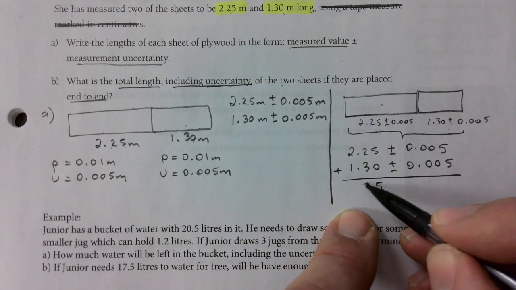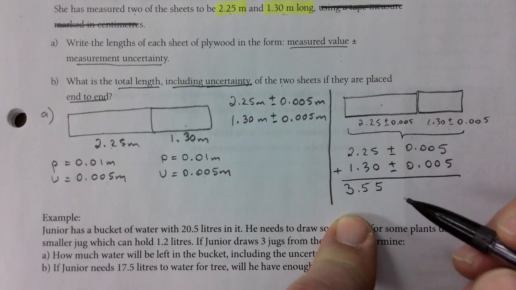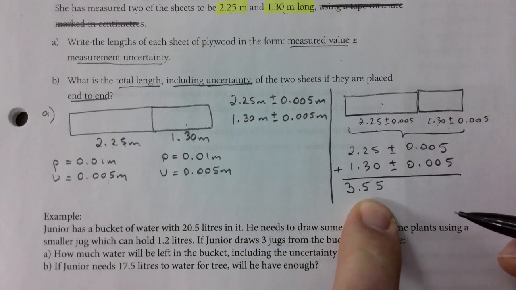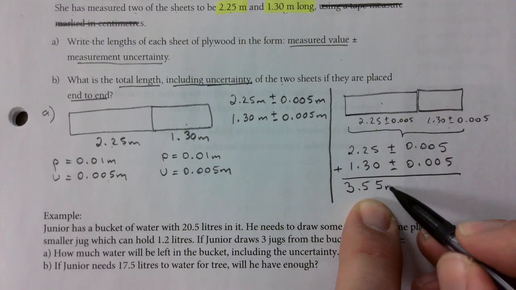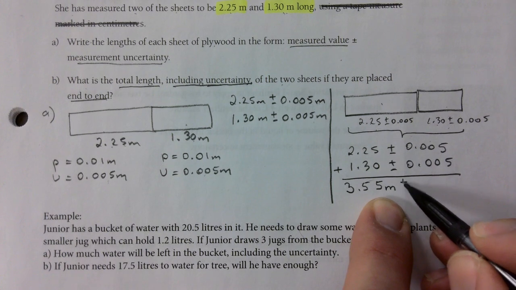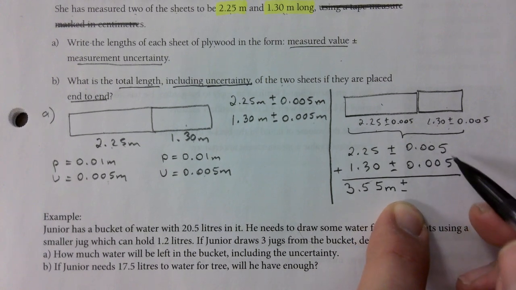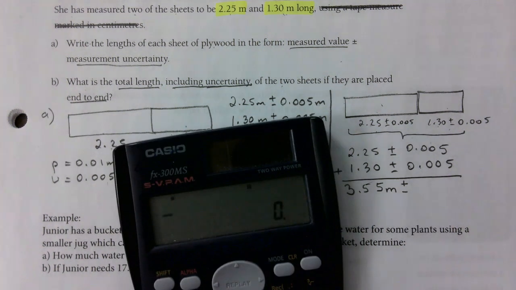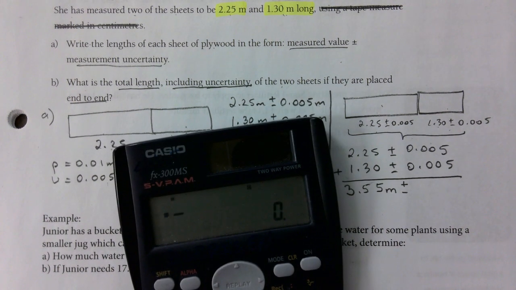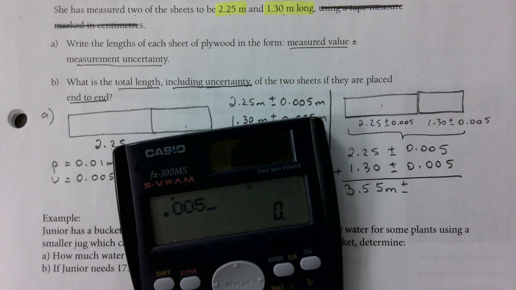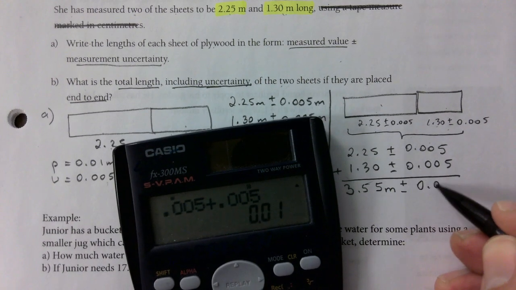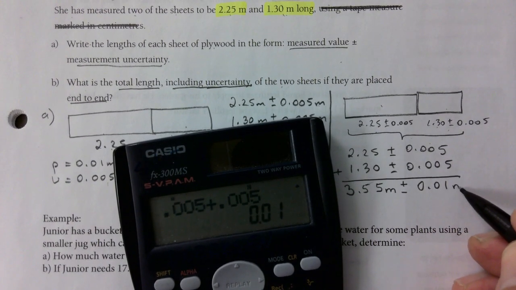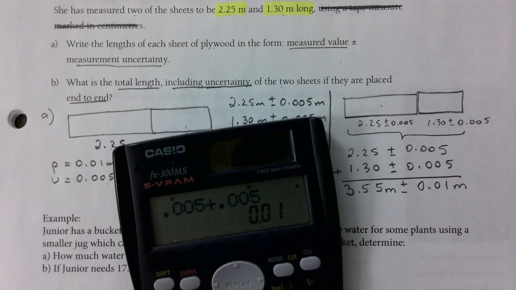Right, that's 5, 5, 3, 3.55 meters plus or minus. This one you might have to use your calculator for. It depends on how strong you are with decimals. So if you're not sure, you can actually go times 2 if you want, right? But that's what the combined uncertainty is.